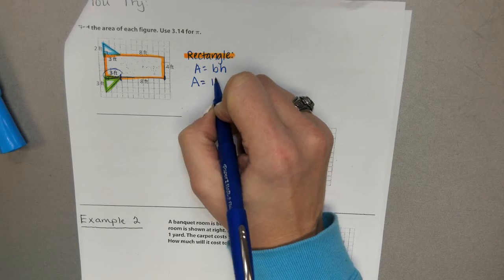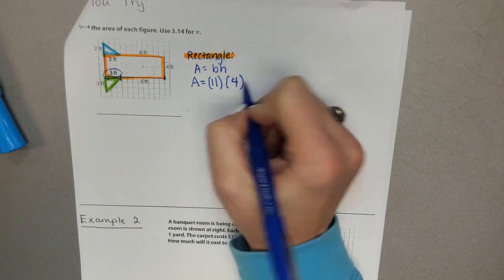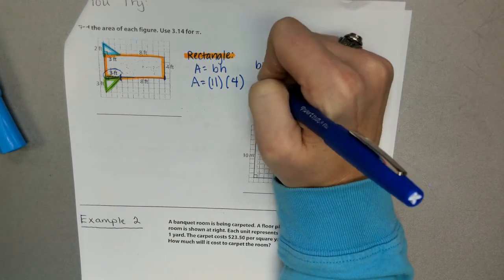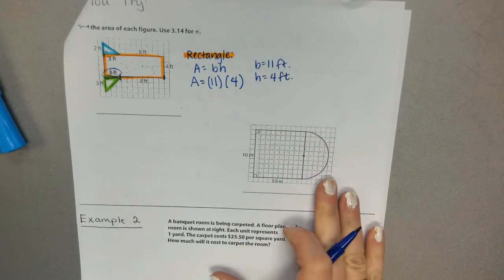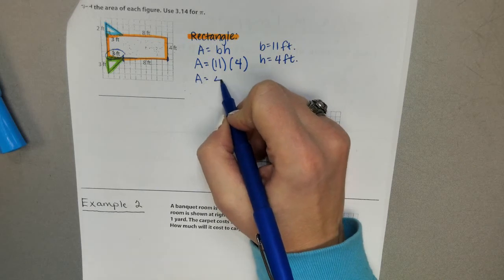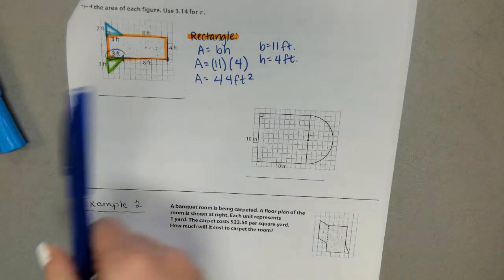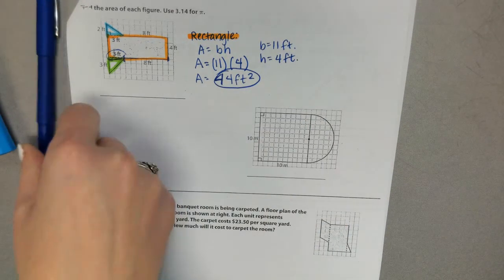So we have 11 is the base times the height, which is 4. So our area of our rectangle is what? 44 square feet. Okay? So that's one measurement we're going to need.